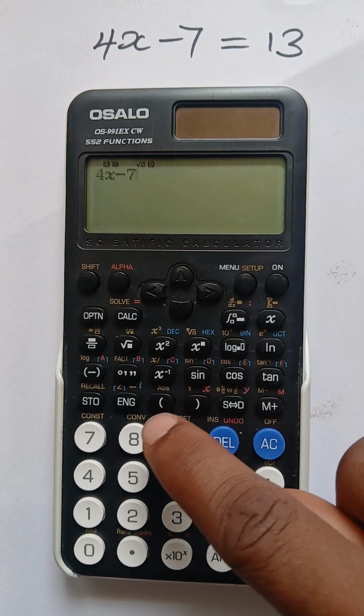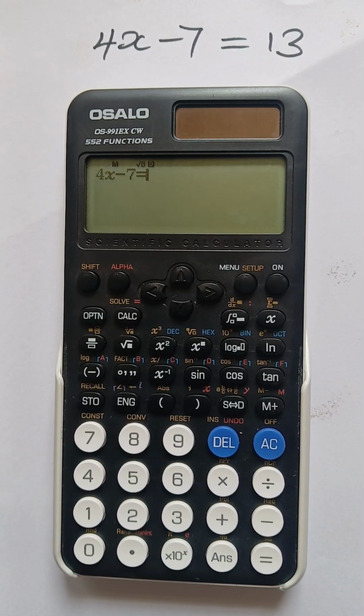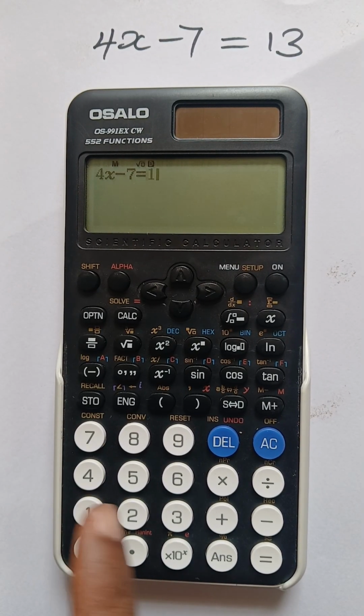So you press alpha and you press your equal sign. You press that sign, it gives you the equal sign. The next one, you press 13.